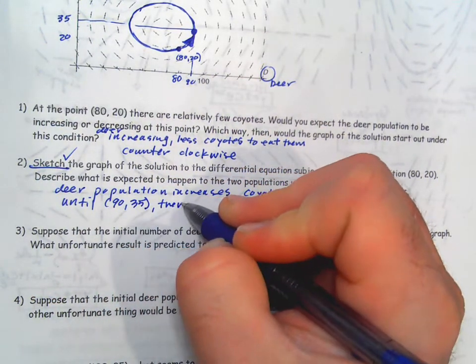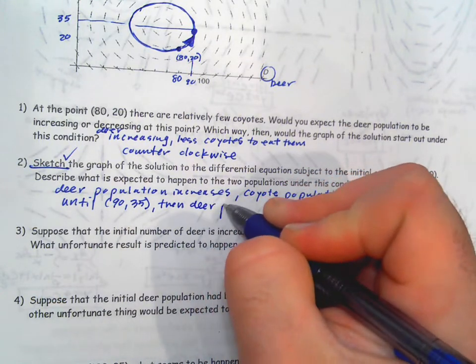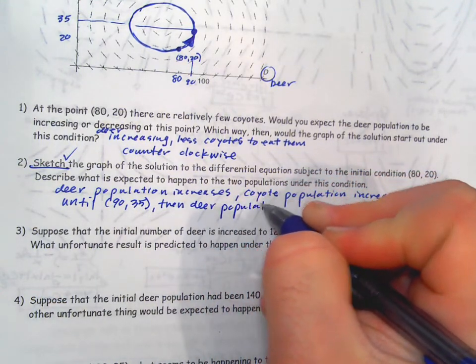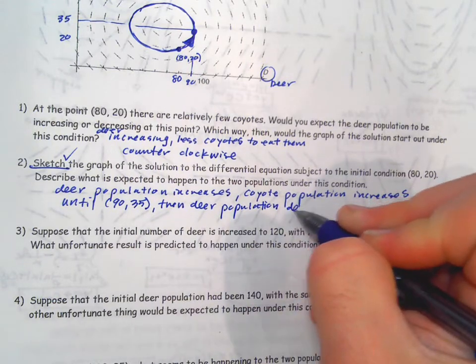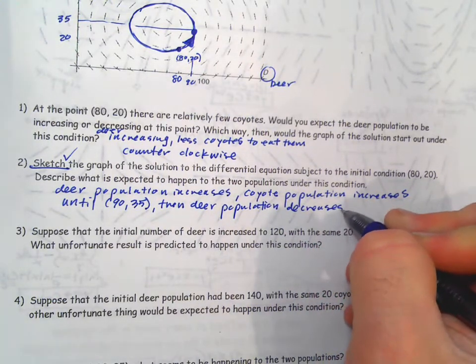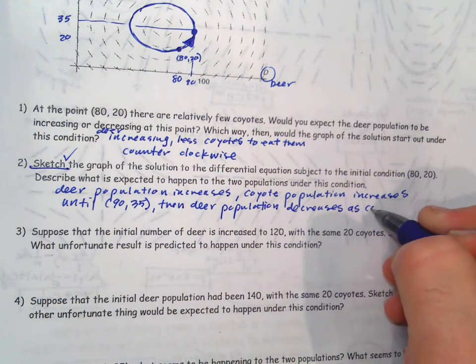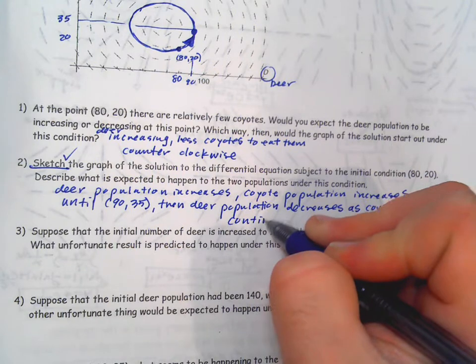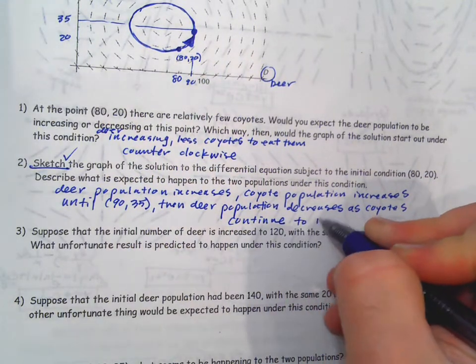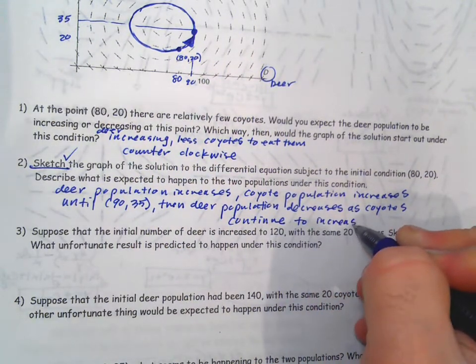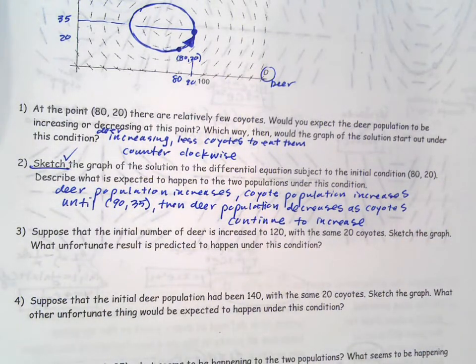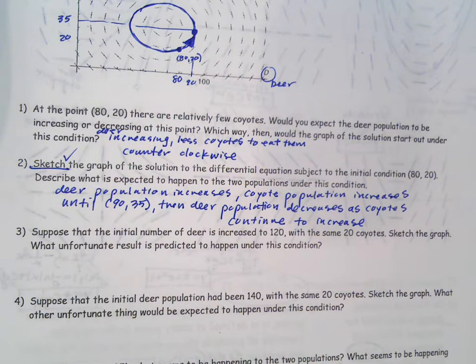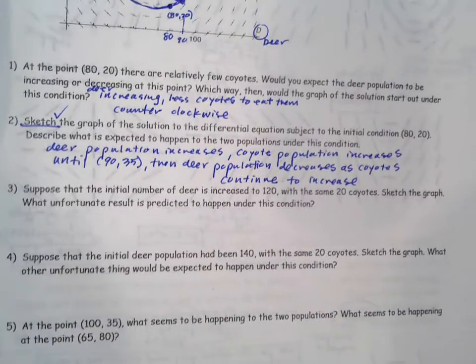then the deer population decreases as coyotes continue to increase. And that could be, a couple problems. Coyotes are increasing, so there are more predators, so that could start to affect the deer population. Also, the more deer there are, the fewer resources for the deer population.